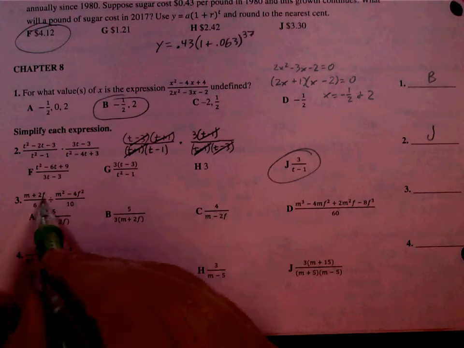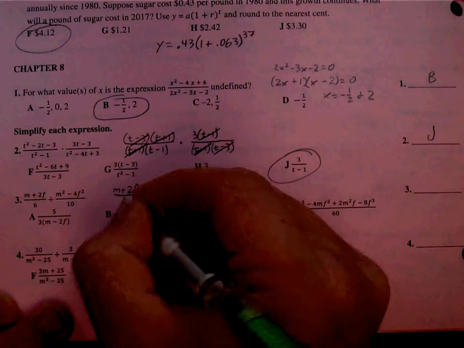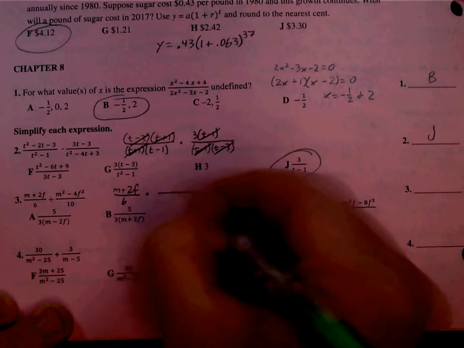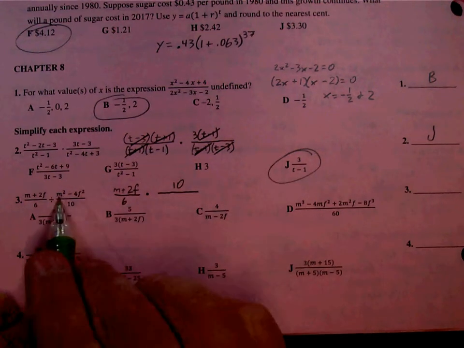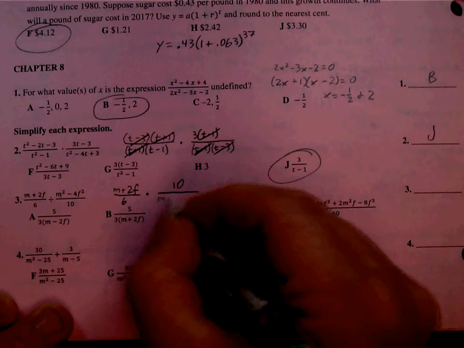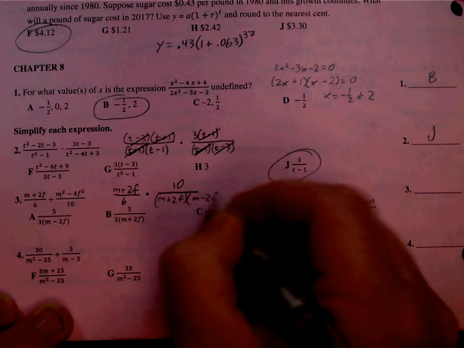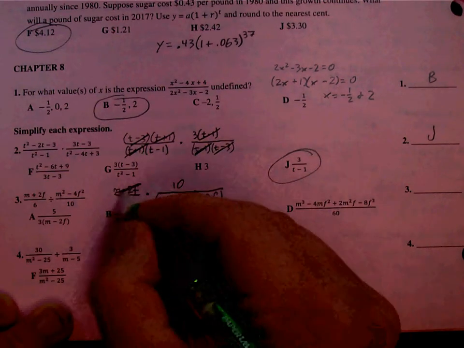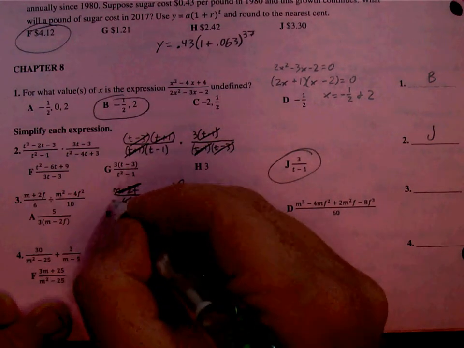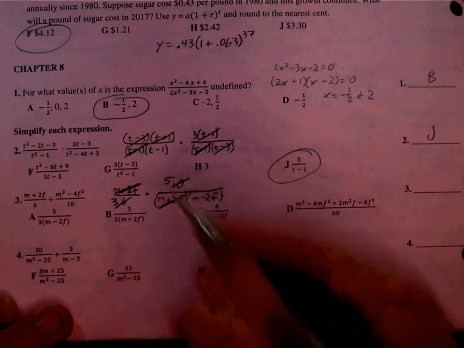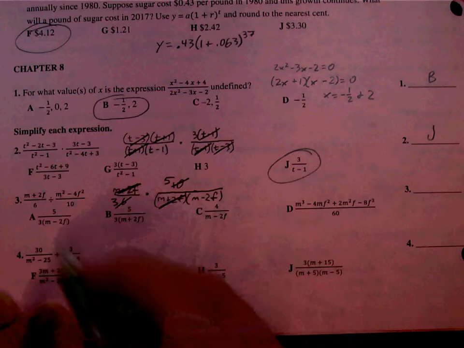Alright, here nothing factors out of that first numerator. Number 6. Change it from a division problem into a multiplication problem. So 10 goes in the numerator. This is a difference of 2 squares, so this does factor. M plus 2f, m minus 2f. And now I have an m plus 2f that cancels out of the top and the bottom. 10 and 6 can both be divided by 2. So now I have 5 over 3 times m minus 2f. That's a.